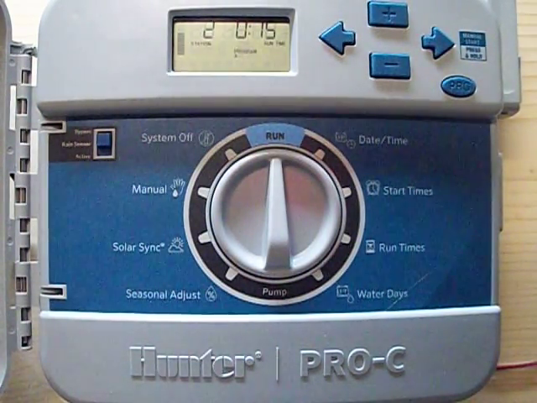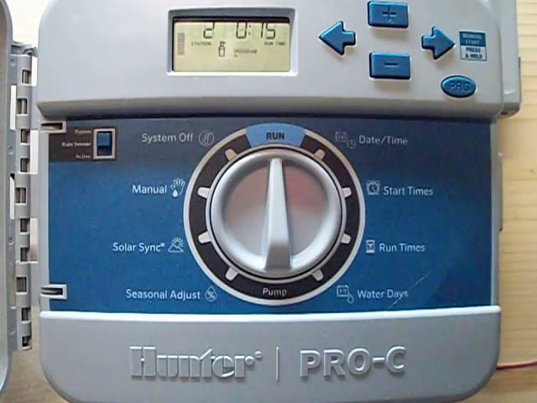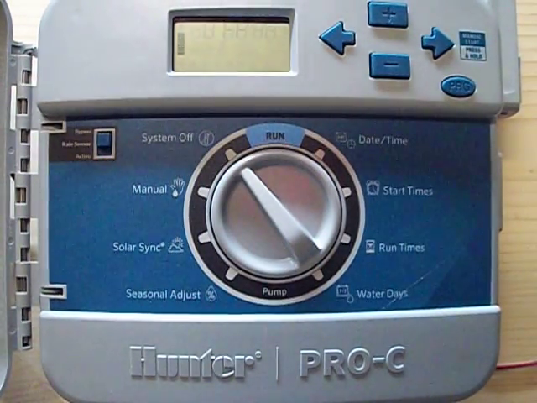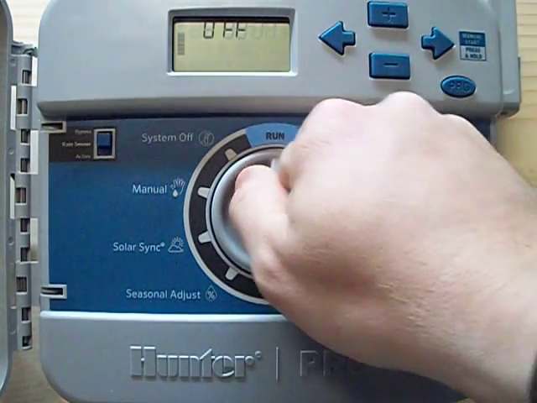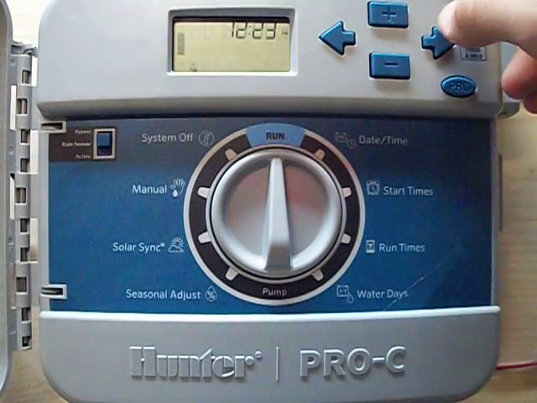You can walk away, you can close the door, and you don't have to touch it again. Just that one zone is going to run. Okay? And you can cancel it out at any time by going to the off position. Okay? So like I said, you should always be in this run option.